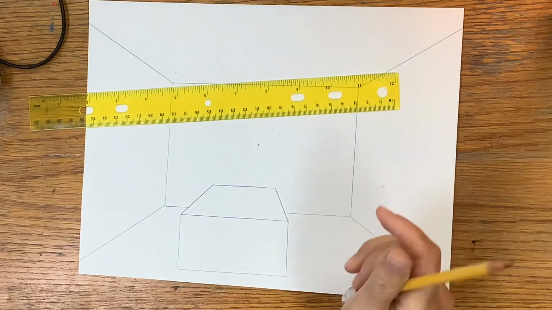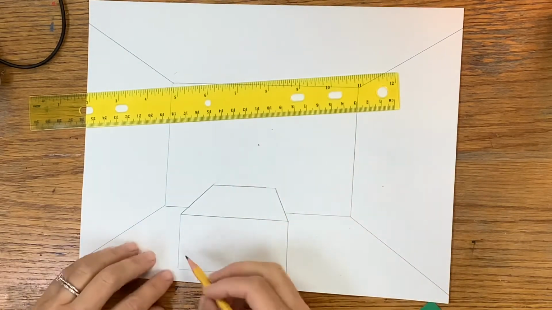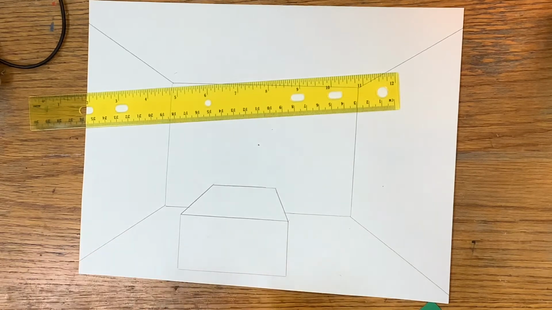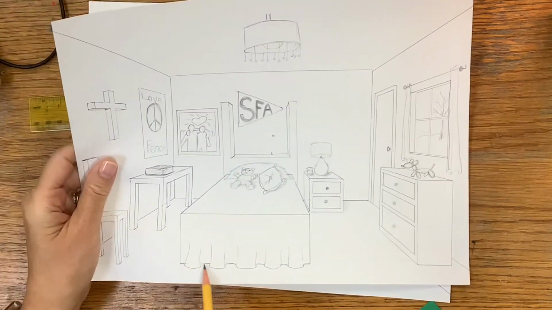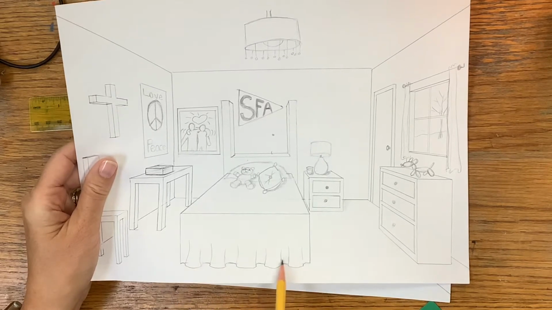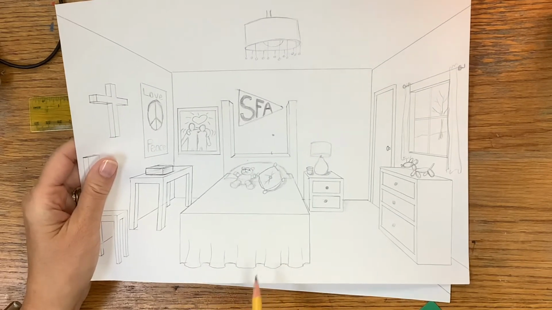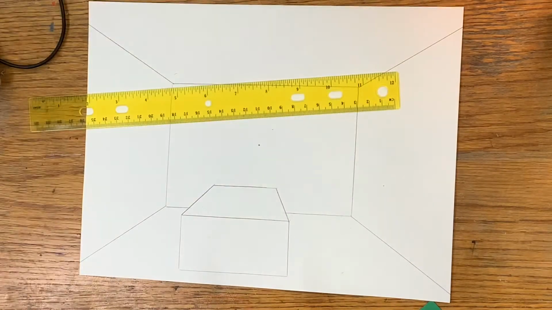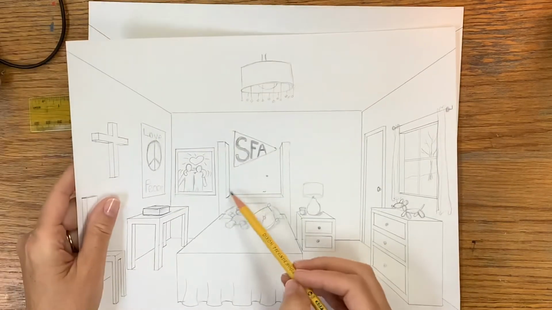Okay, so that's like the mattress part, and down here you could add any kind of bedding, how it would drape off and hang off. You can draw those things freehand. You don't need perspective to draw every detail. Next, let's draw a headboard.